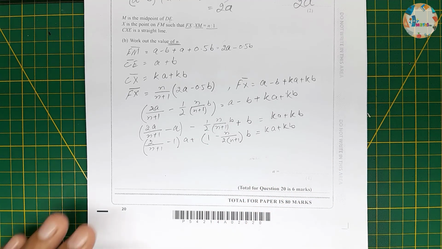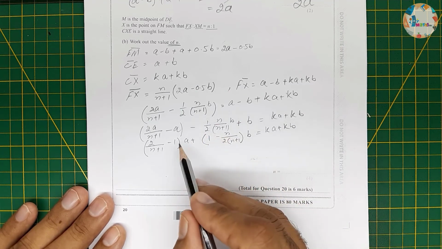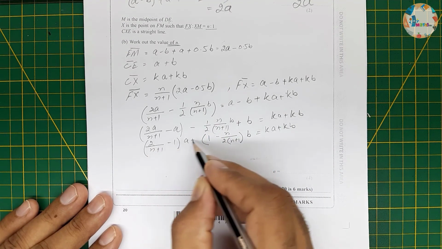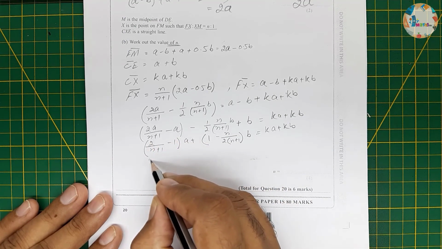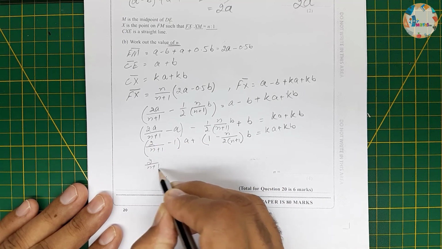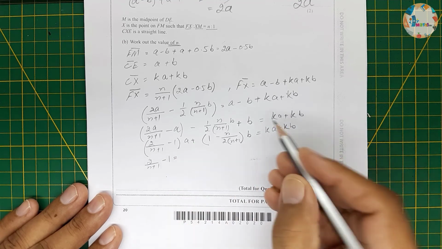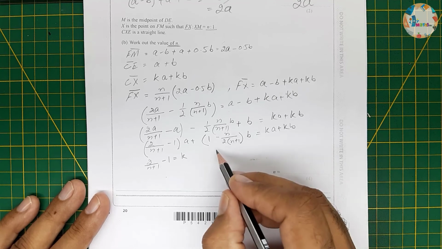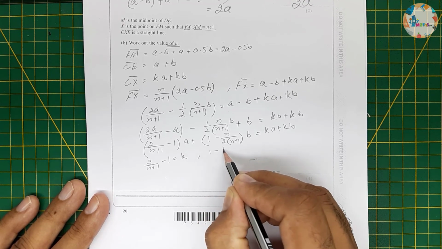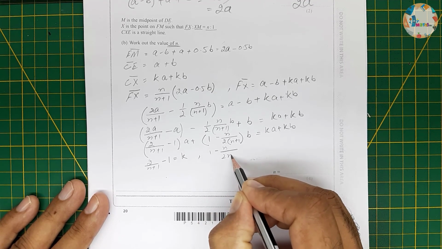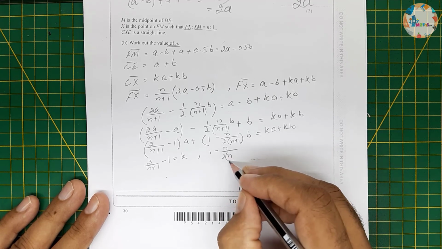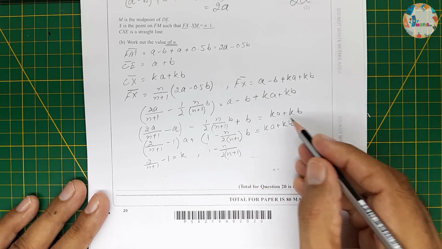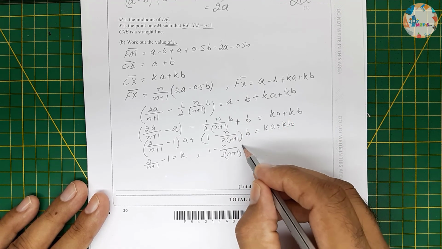Now we can compare the coefficients. For example, coefficient of a is this one, so we can write 2 over n plus 1 minus 1 is equal to this coefficient, which is k, and we can write 1 minus n over 2 into n plus 1, which is this coefficient, is also equal to k.